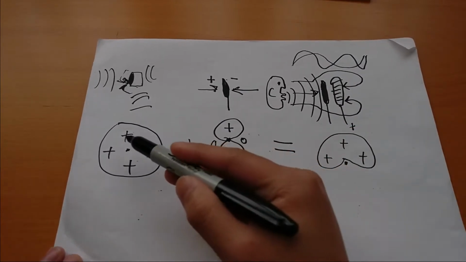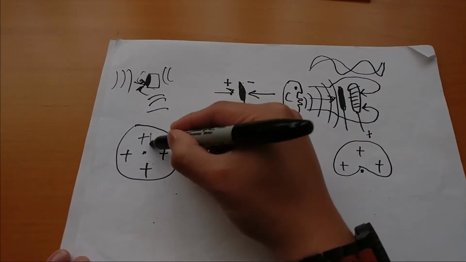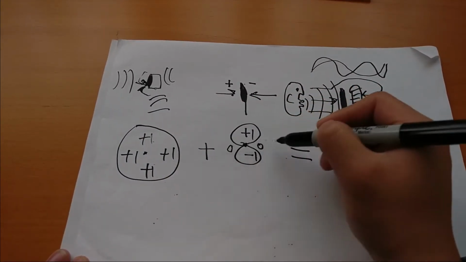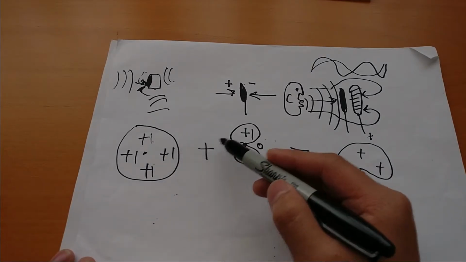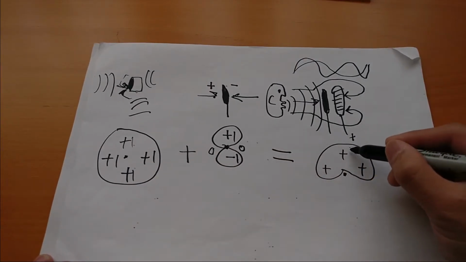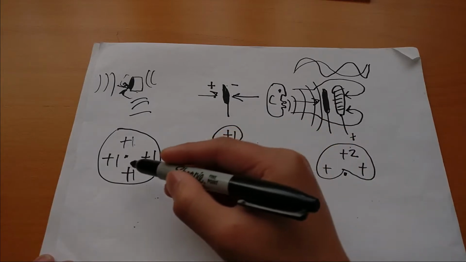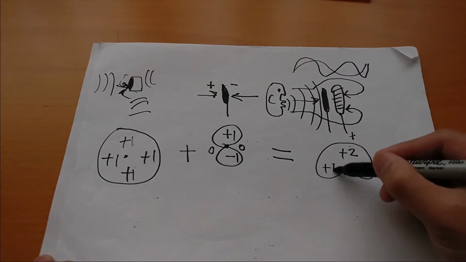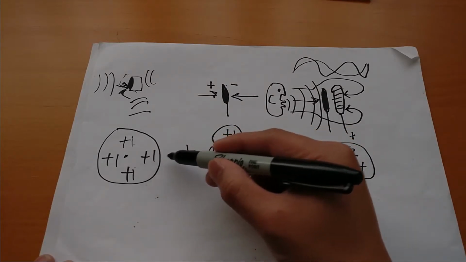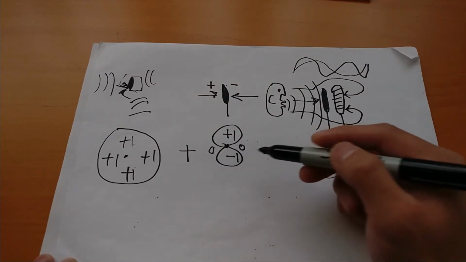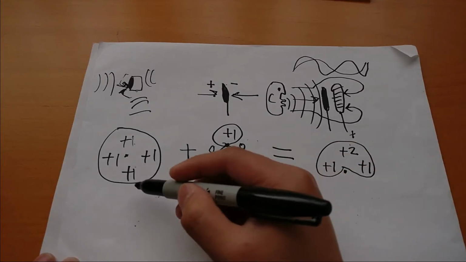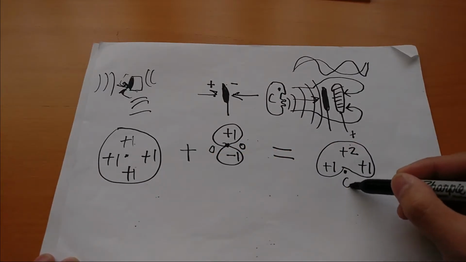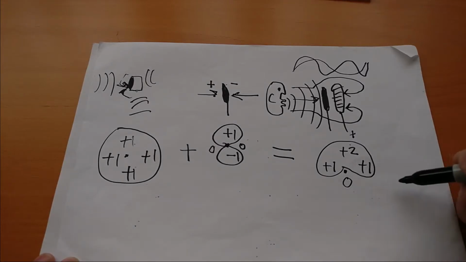What do you get? You get plus 1, plus 1, plus 1, plus 1, plus 1, minus 1, 0, 0. So you get plus 1 plus 1 is plus 2. Plus 1 on the sides plus 0 is plus 1. Plus 1 on the other side plus 0 on the figure 8 is still plus 1. Plus 1 plus minus 1 of the figure 8 is 0. So that's a cardioid pattern.